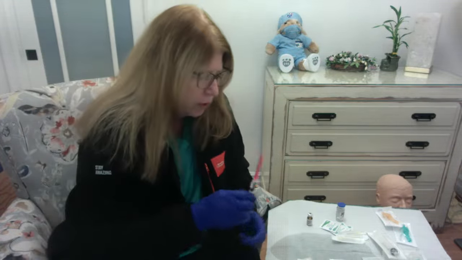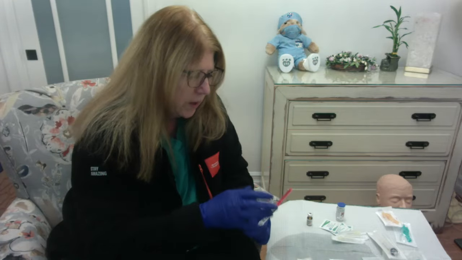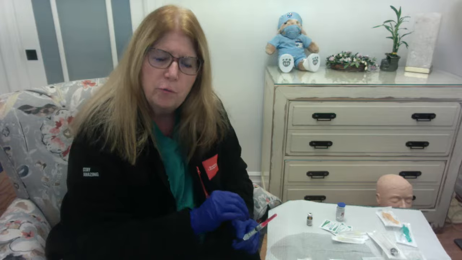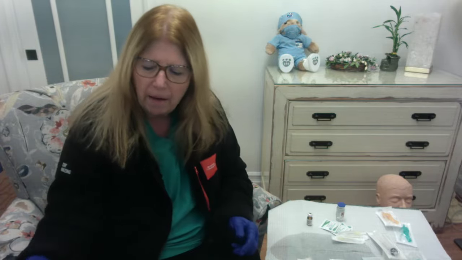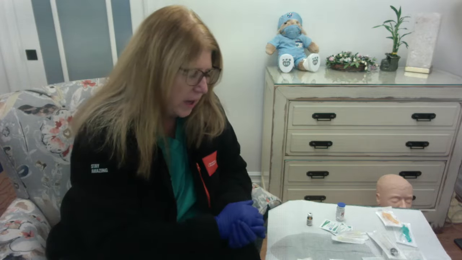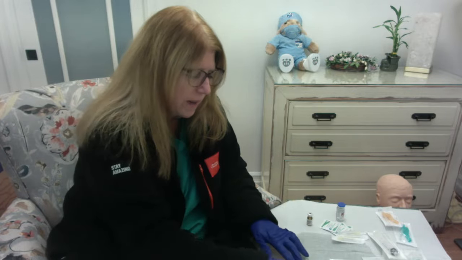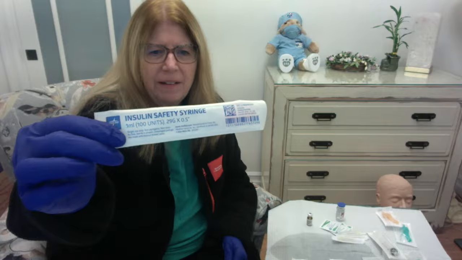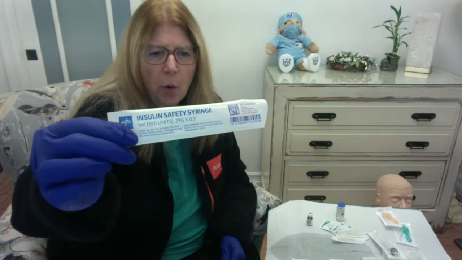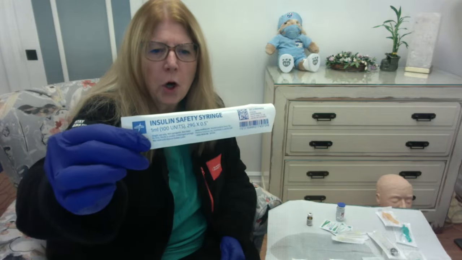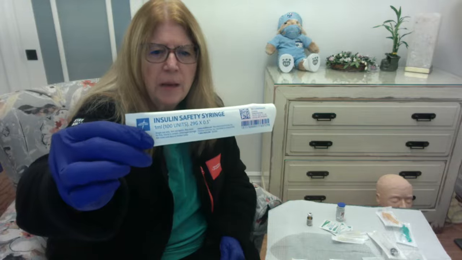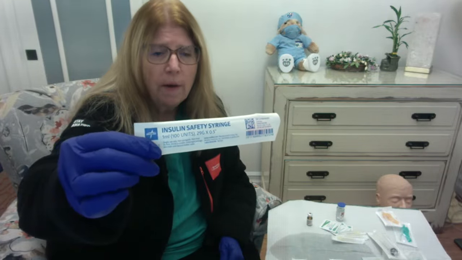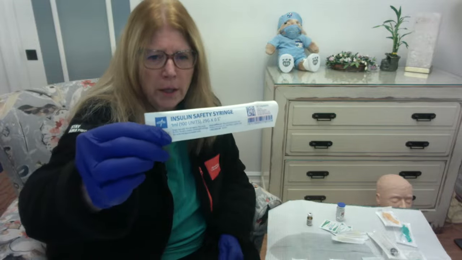Now, these syringes that I showed you initially, the 3 ml and the 10 ml, are referred to as standard syringes. We also have a syringe that is specific for insulin, okay? So this tells you right here, this is an insulin safety syringe. It holds 1 milliliter or 100 units of insulin. This is a 29 gauge needle that is a half inch long. So this is a very small needle.